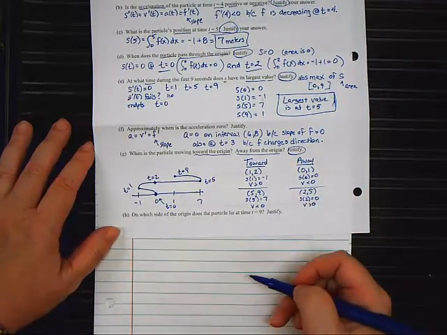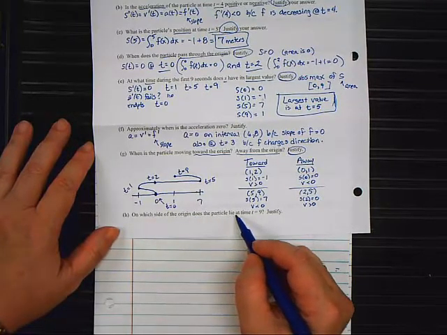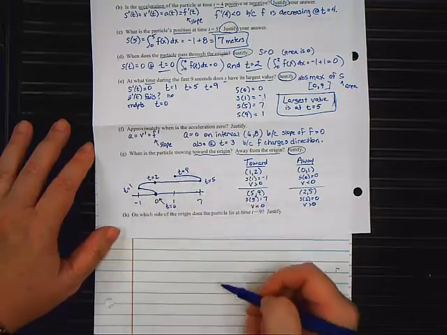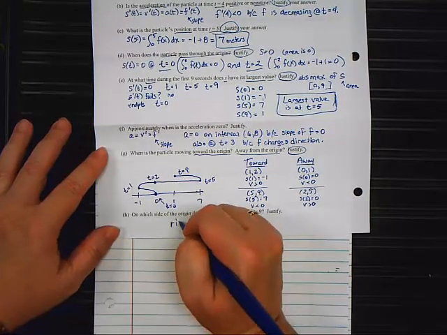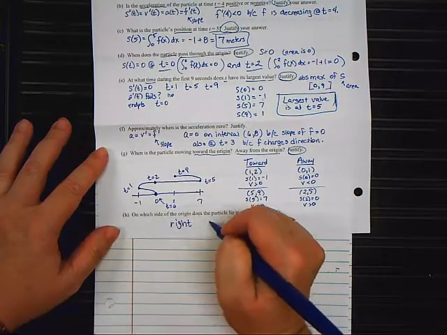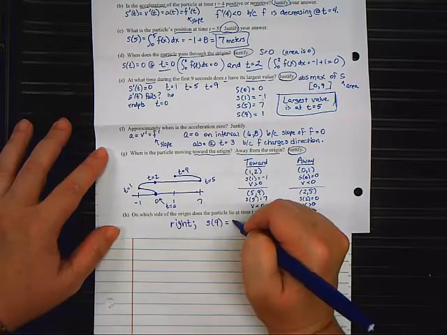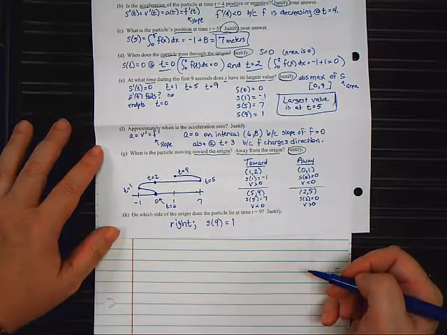H, once again, the last question is an easy one. On which side of the origin does the particle lie at time 9? Well, you know what? I just drew a graph of where the particle is. At time 9, where are we? We are to the right of the origin. Why? Because the position at 9 is equal to 1. We're to the right of the origin.